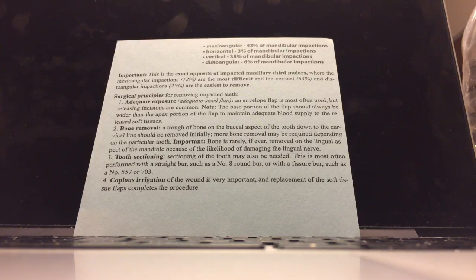So the correct order is mesioangular is the easiest, horizontal is then vertical, and distoangular. Again, this is the exact opposite in impacted maxillary third molars, where the mesioangular impactions are the most difficult, and the vertical and distoangular are the easiest to remove.